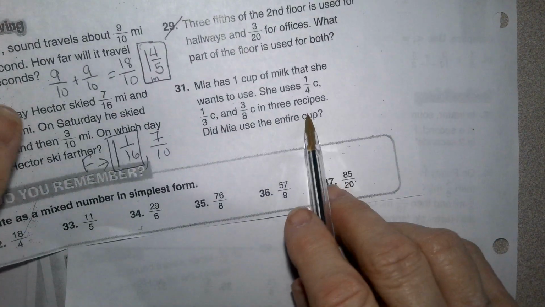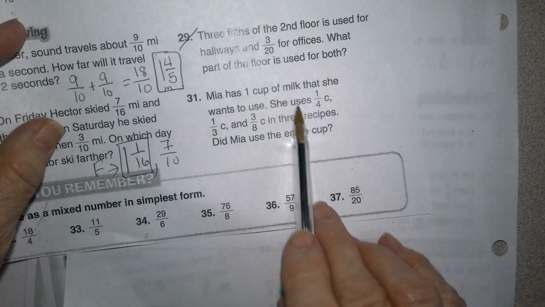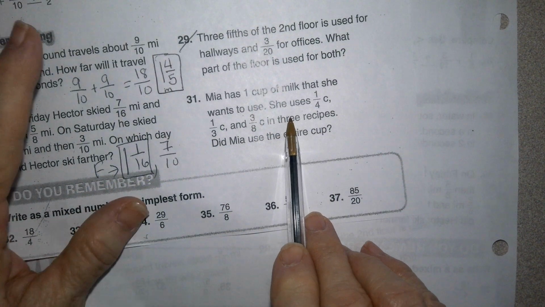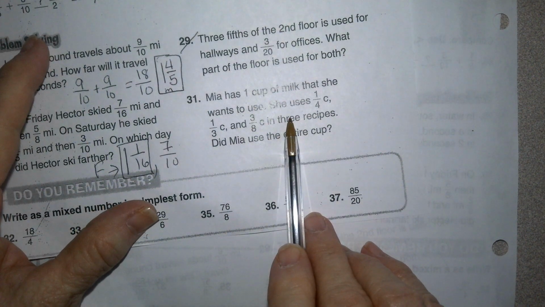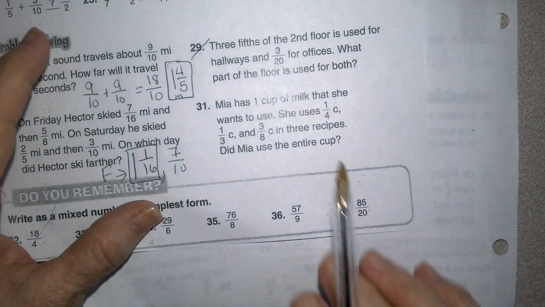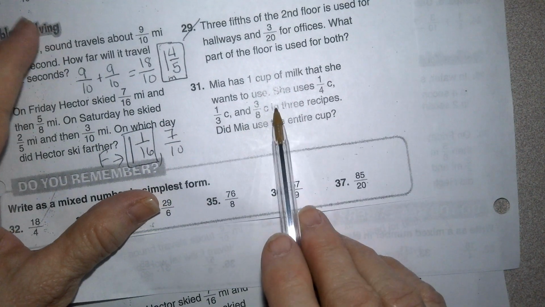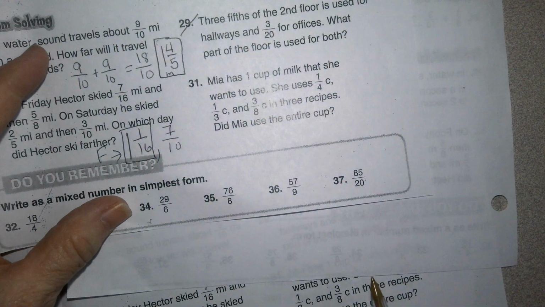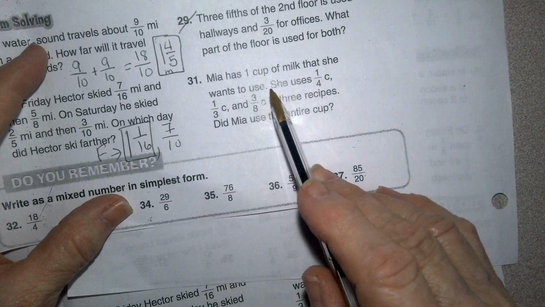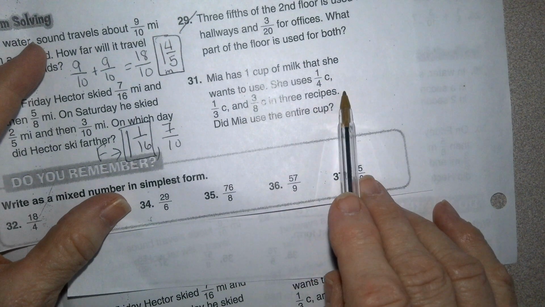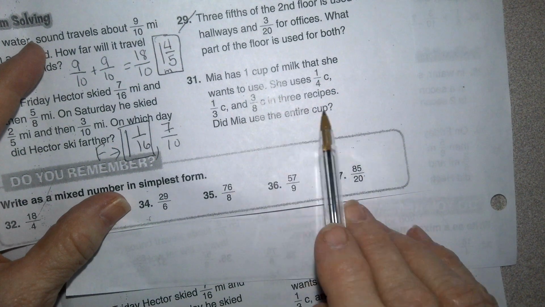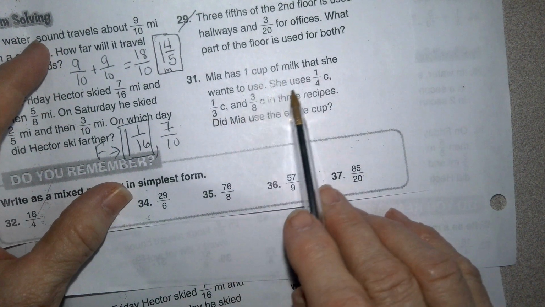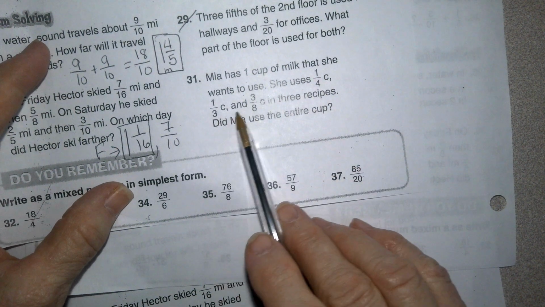All right, this one I get. We're going to do easier ones. So this one says, she has 1 cup of milk. She's used 1/4, she's used 1/3, she's used 3/8 in 3 different recipes. Did she use the entire cup? How can I find out how much she used altogether?